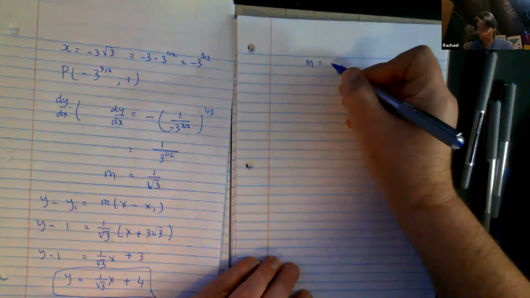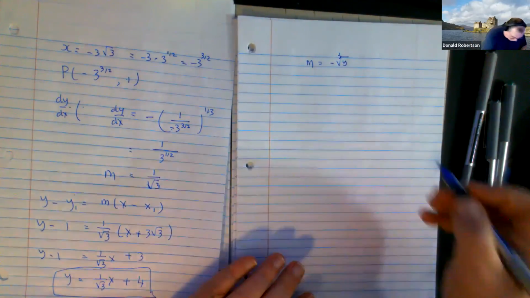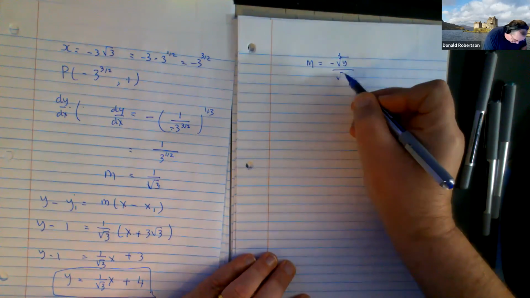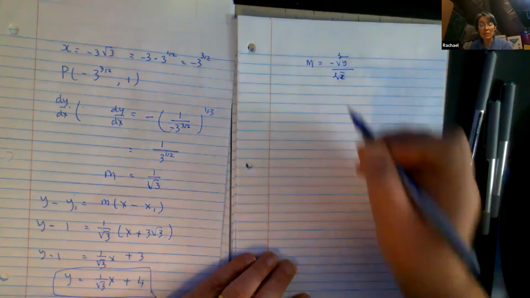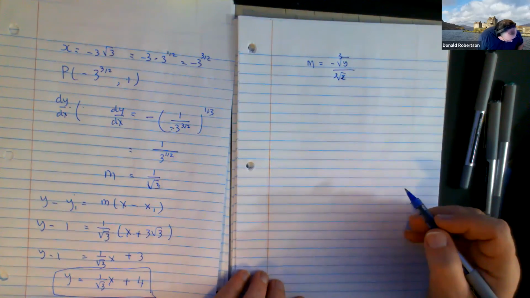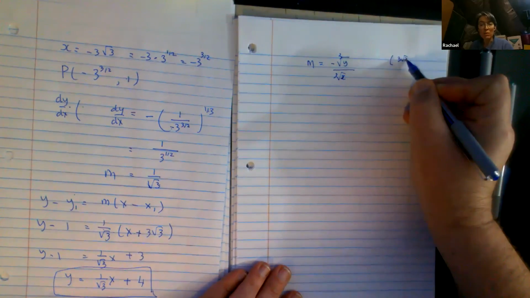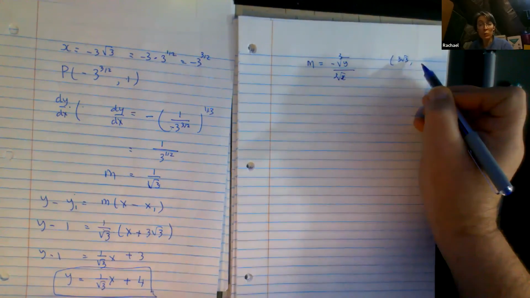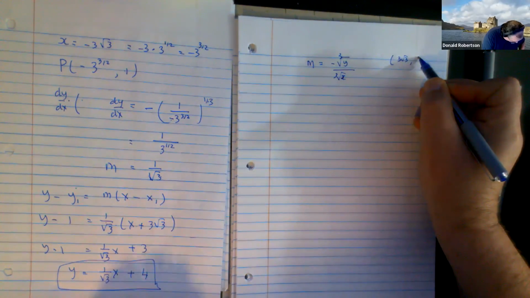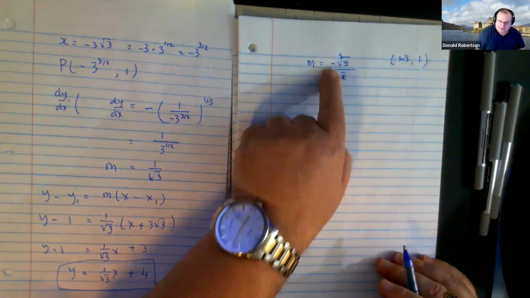So when you plugged in, you just kept it as an exponent, so you had negative, if I got this right, negative cube root of y over cube root of x. Yes. Okay, that is the same thing. Now, in this point here, what were the coordinates of this darn point? It was quite weird, wasn't it? X was negative 3 square root of 3, and y was, I believe, 1. Okay. So let's make sure that you got the right value for m, because up to here, everything's good.